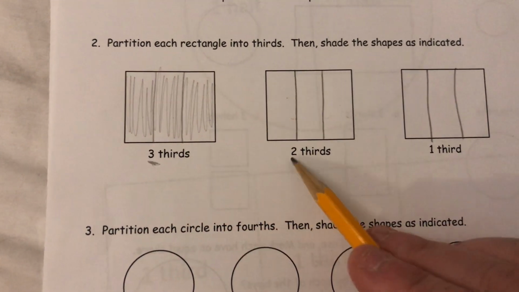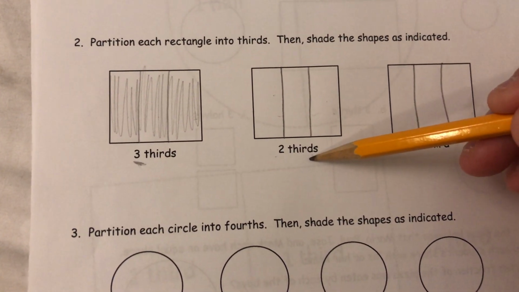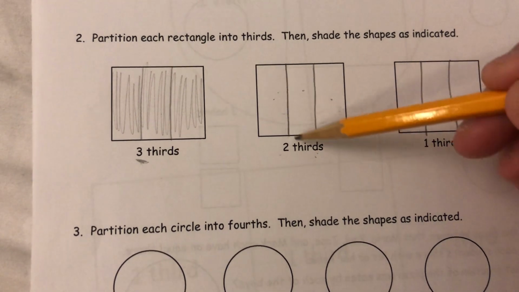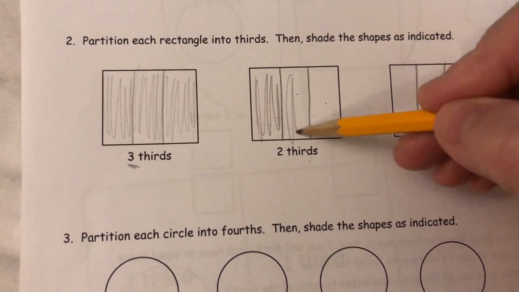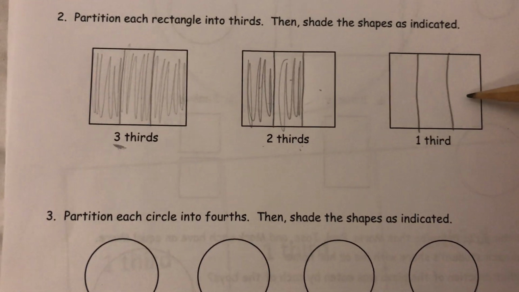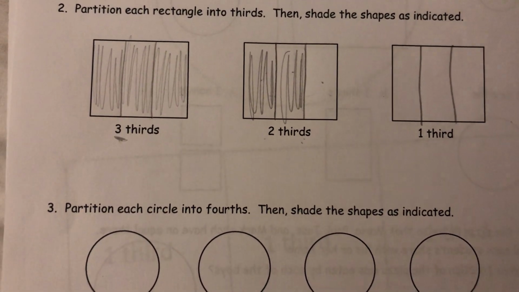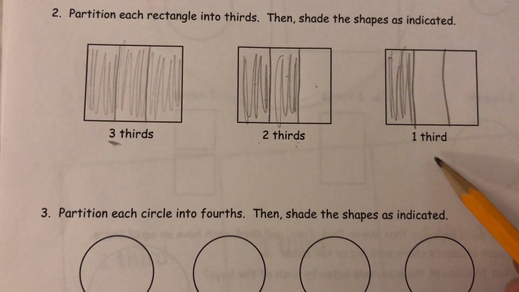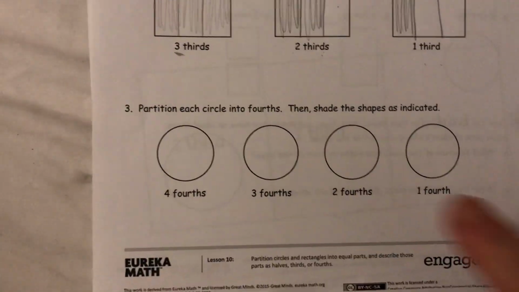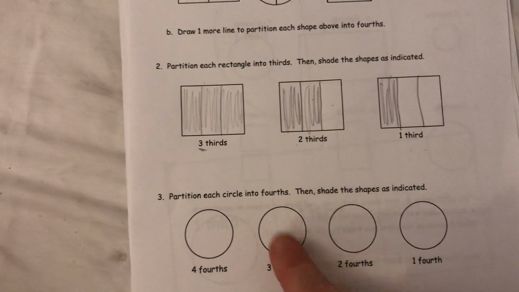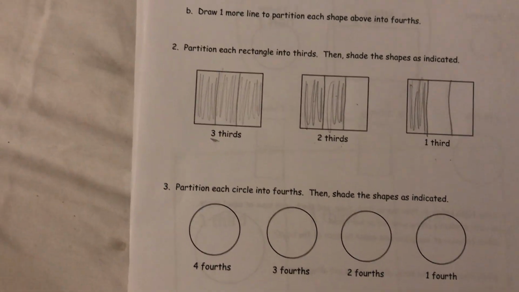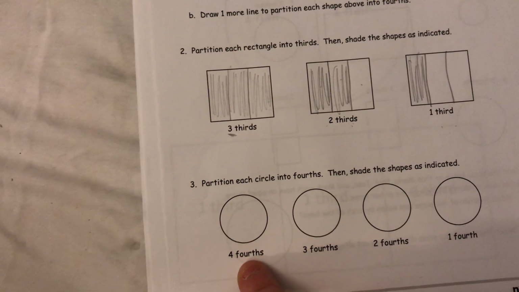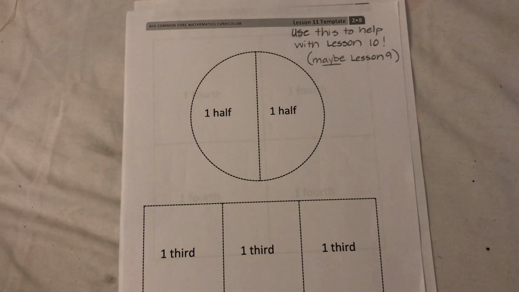This down here tells you how many to shade. How many thirds am I going to shade? Well, I have one, two, three thirds all together, but I'm only shading one, two. And over here I have three parts all together, but I'm only shading one third. And friends, you're going to go on and do exactly what it's done here. It wants you to partition into fourths, and then come down here and shade how many pieces or parts it tells you. So go ahead and use this sheet to help you partition.